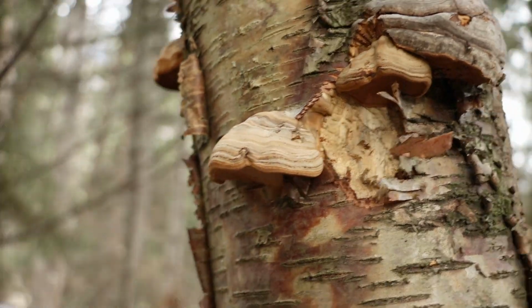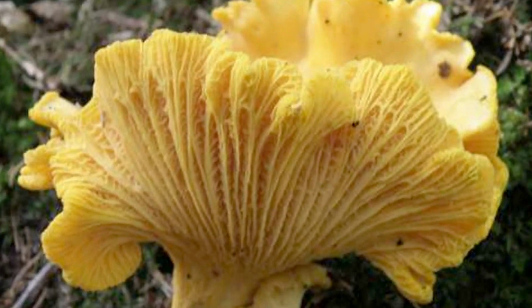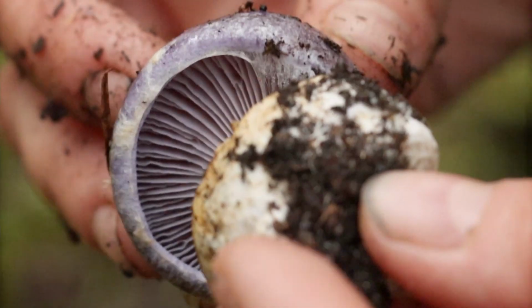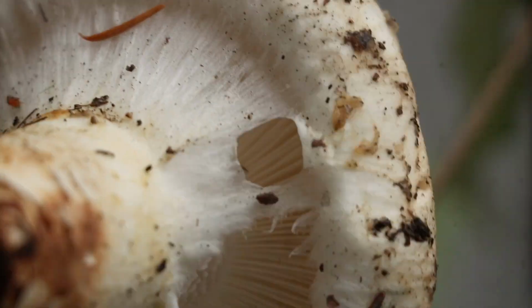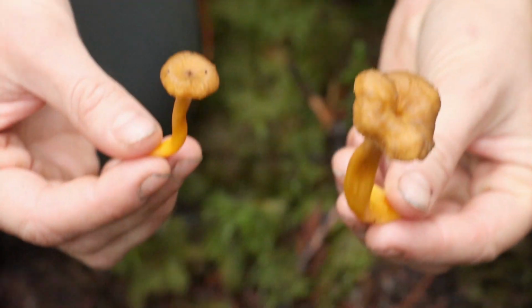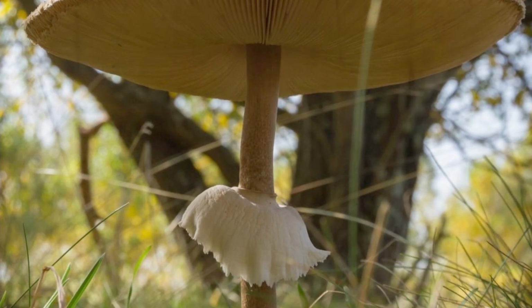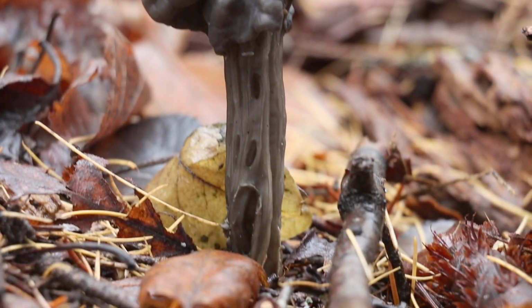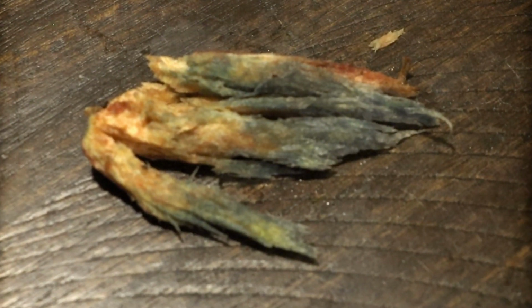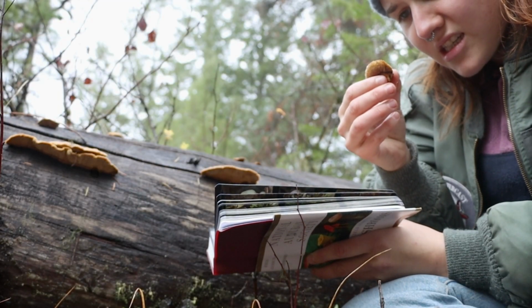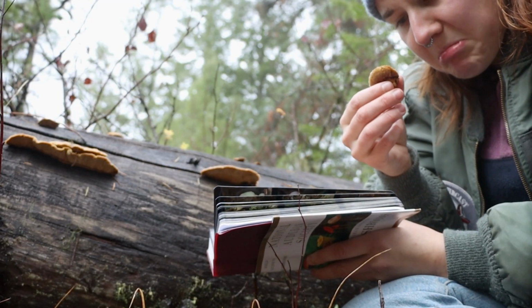Then take a look under the cap. Are there gills, veins, pores, or teeth? What color are they? How are they attached? Is it covered by a veil? Next, look down at the stalk. Is there a ring? Is it dense and fibrous or hollow? Does it bruise or bleed when broken? As you can see, identifying a mushroom is a really technical task.